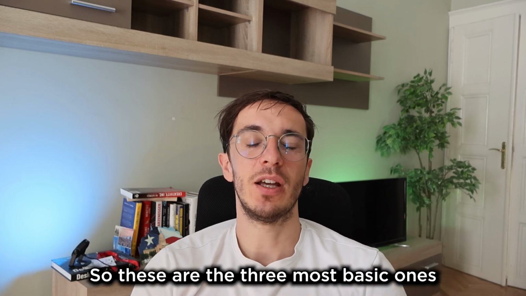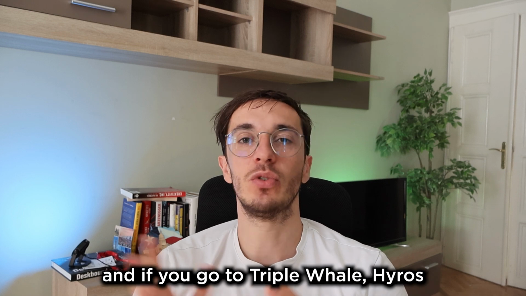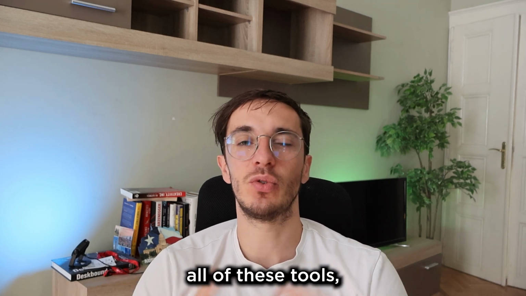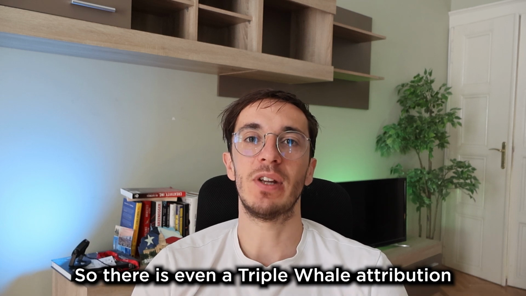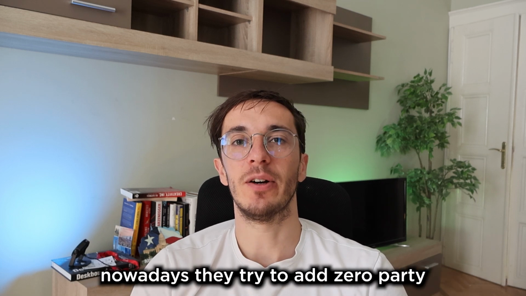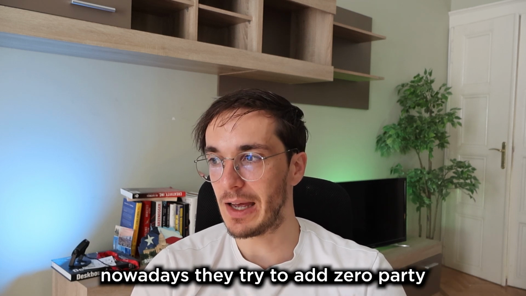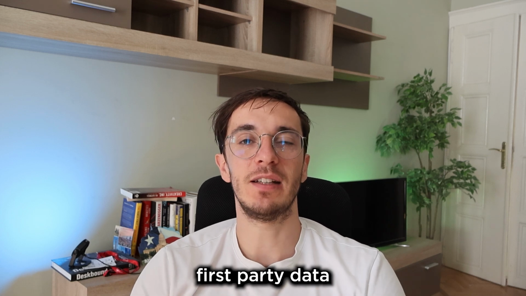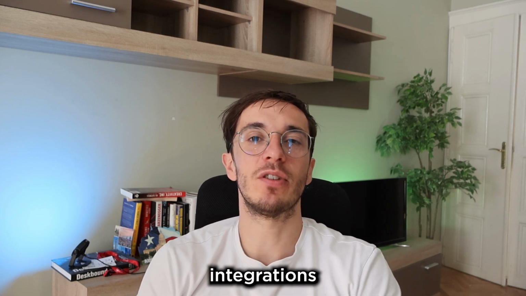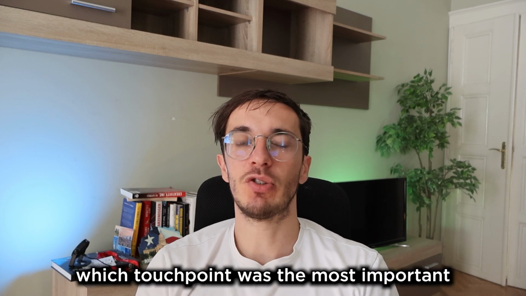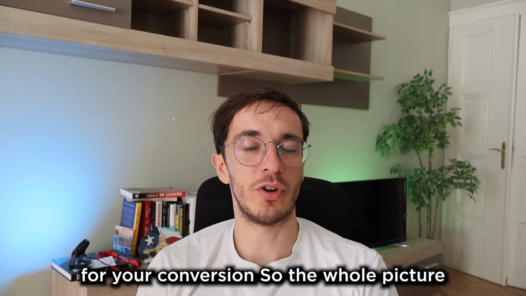So these are the three most basic ones, and if you go to Triple Whale, Hyros, all of these tools, they use more sophisticated ones. So there is even a Triple Whale attribution. Nowadays they try to add zero-party, first-party data coming in from surveys and different integrations to really see which touch point was the most important for your conversion.